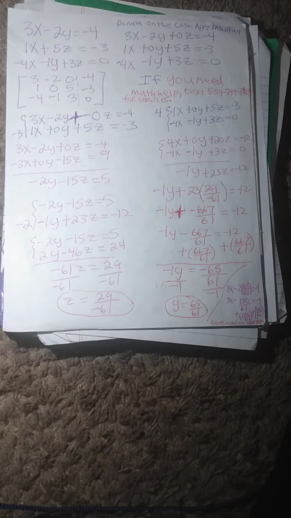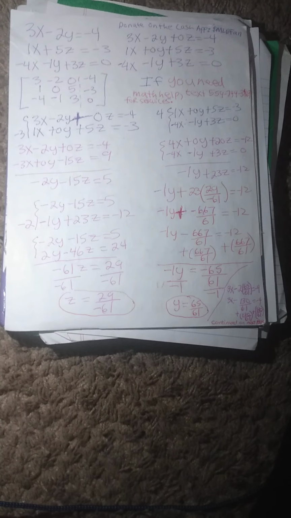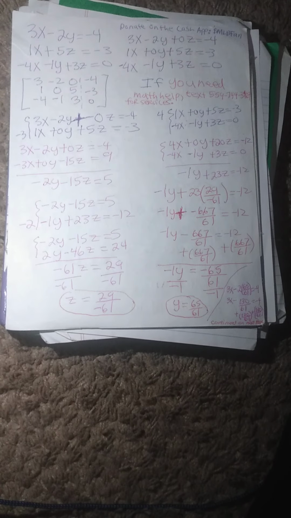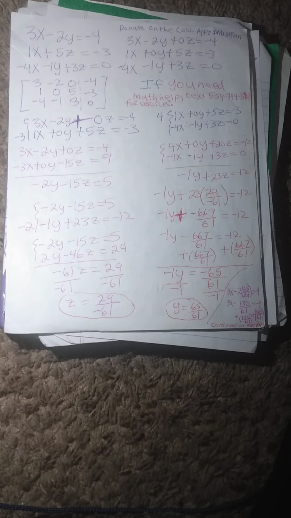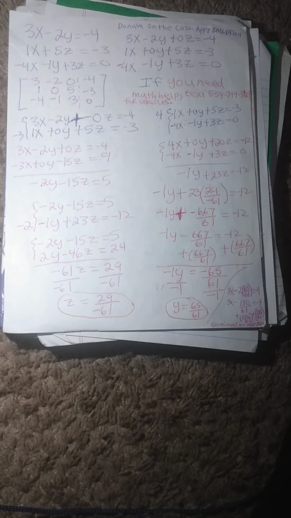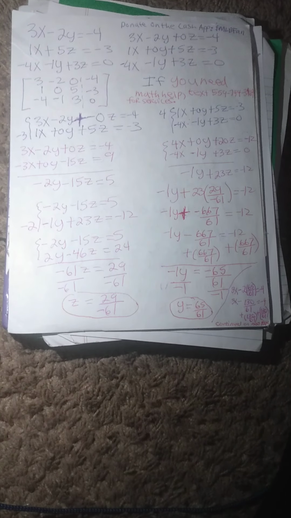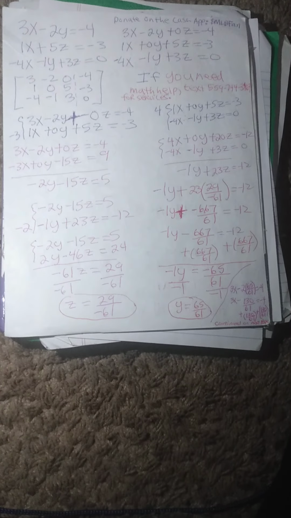So row 2 will change to 2y minus 46z is equal to 24, and row 1 will stay the same at negative 2y minus 15z is equal to 5. And then when we simplify, we will obtain negative 61z is equal to 29, and then we divide both sides by negative 61, and z is equal to 29 divided by negative 61.